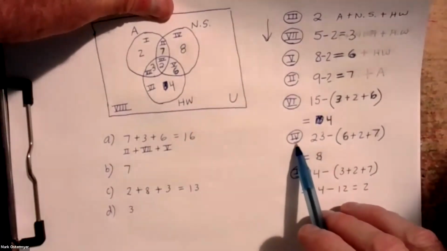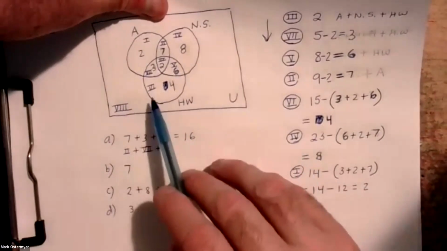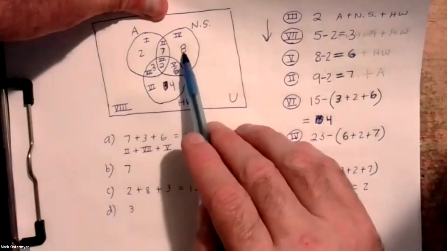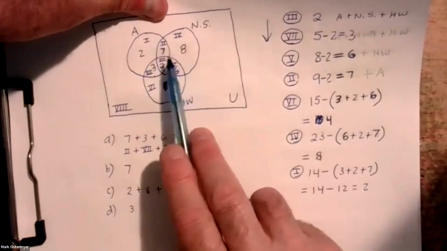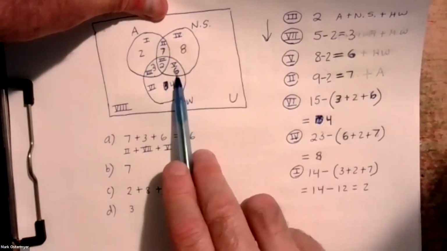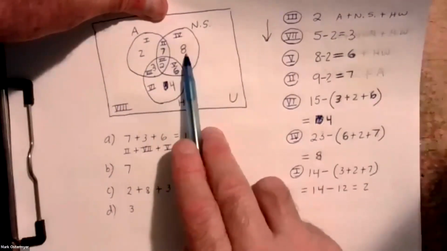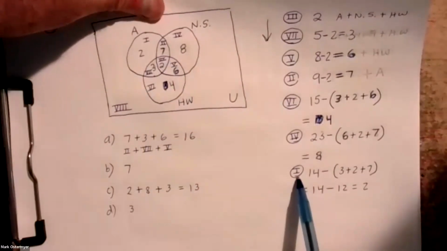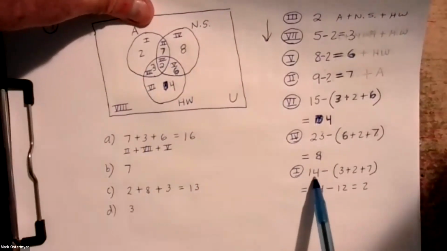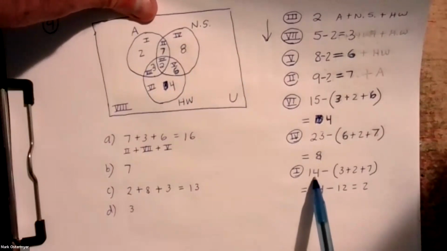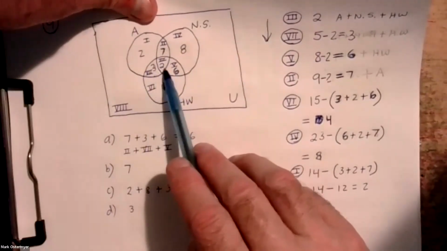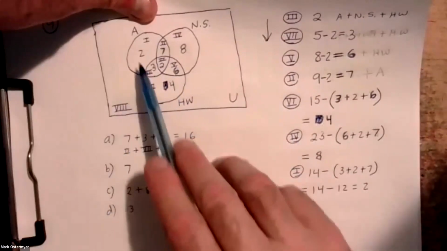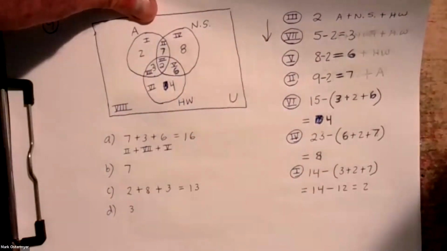The next region was region 4. Region 4 is up here. They indicated 23 people failed because of not studying, of which 7, 2, and 6 have been accounted for. So 23 minus 6 plus 2 plus 7 gives you 8. Then region 1 was populated. We were told that 14 failed because of attendance issues, of which 3, 2, and 7 have already been accounted for. And so 14 minus 12 leaves you with 2 for there.